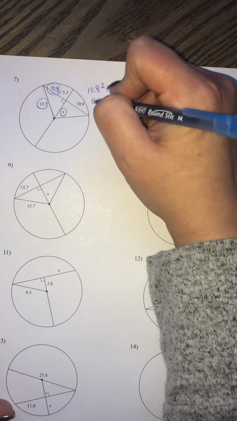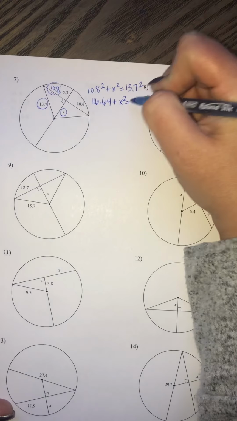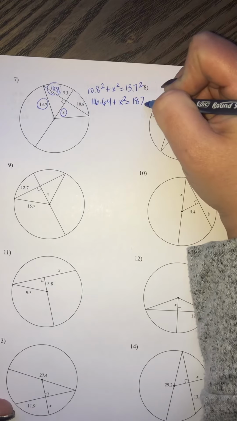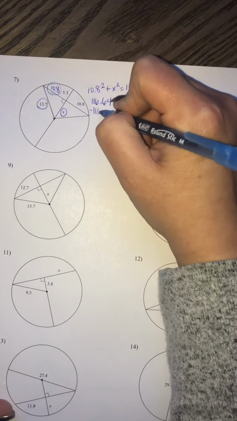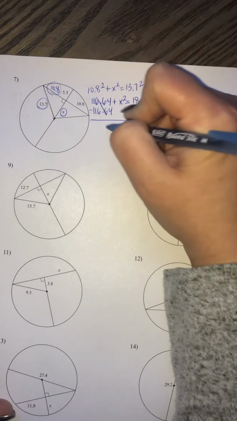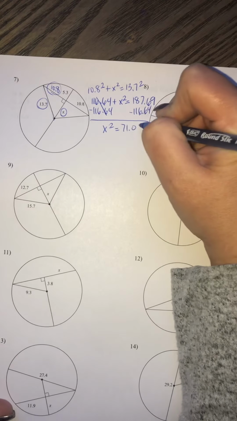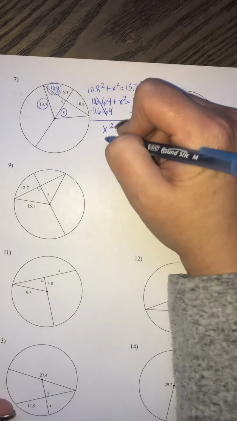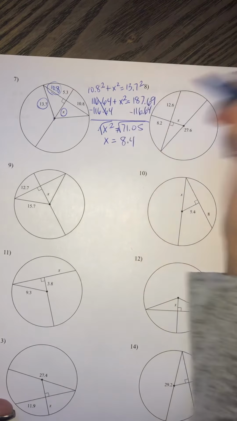10.8 squared is 116.64. And then we have that other one squared. Now if we minus this from both sides, x squared equals 71.05. X equals 8.4. That's because you take the square root of both sides.